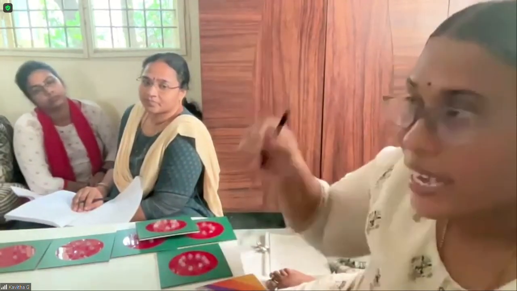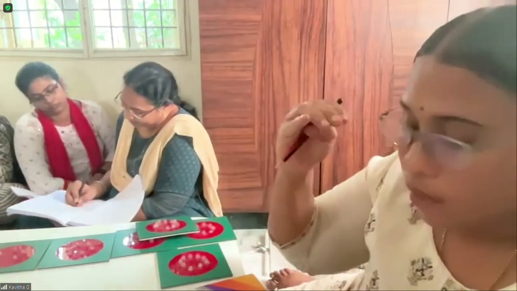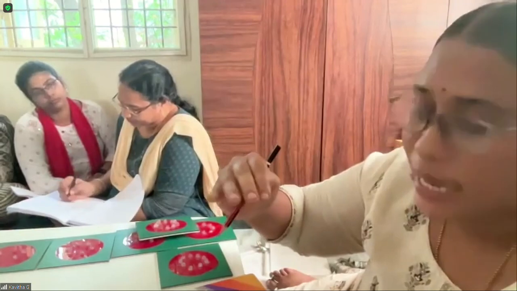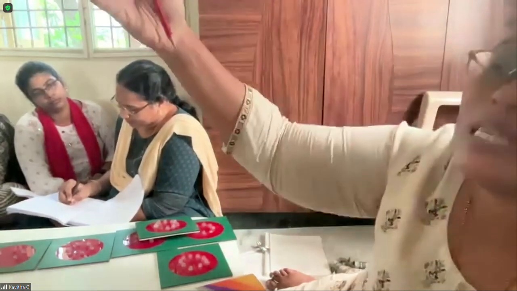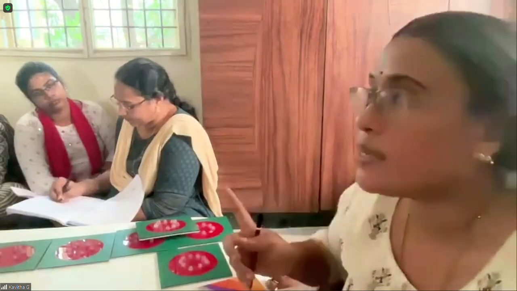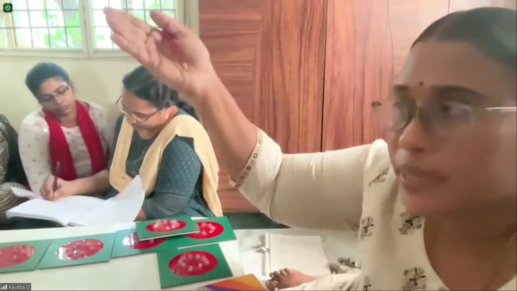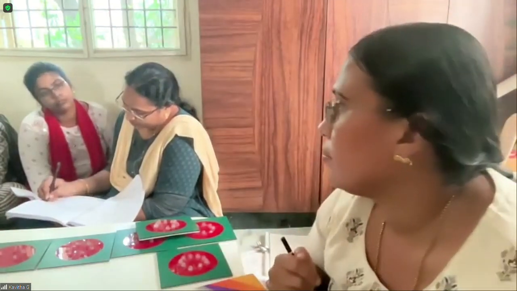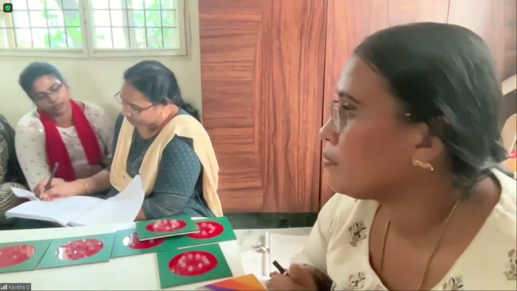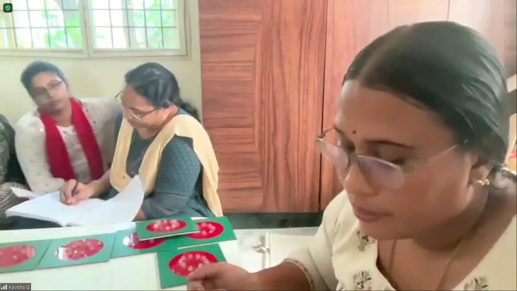Look at the hierarchy. Any shape which is one step below in the hierarchy can be called by the name of the previous one, but not vice versa. So any shape in the lower hierarchy can be called with the name of the higher hierarchy. That can be your observation you can write.